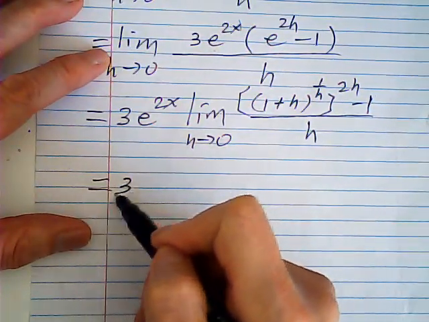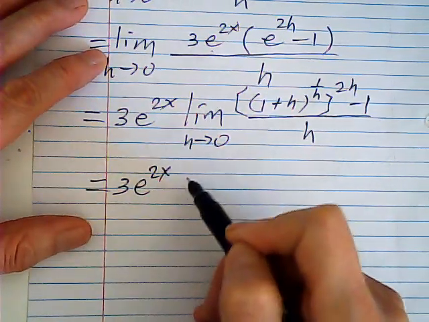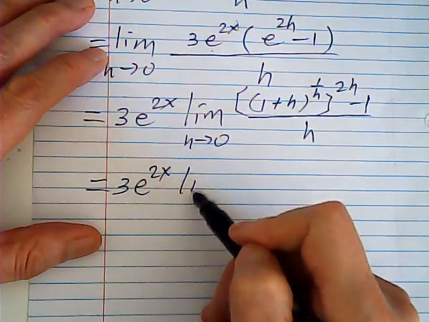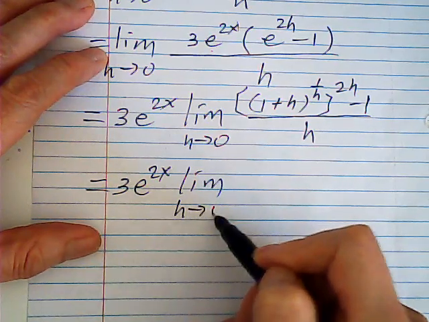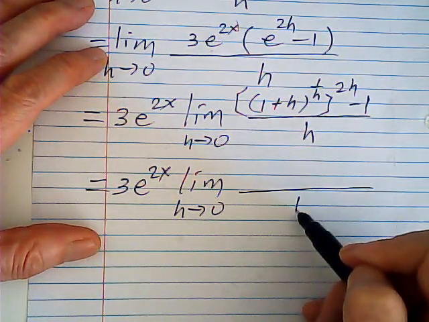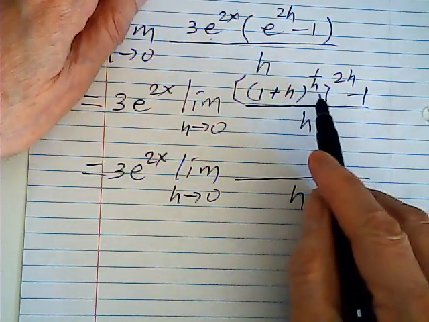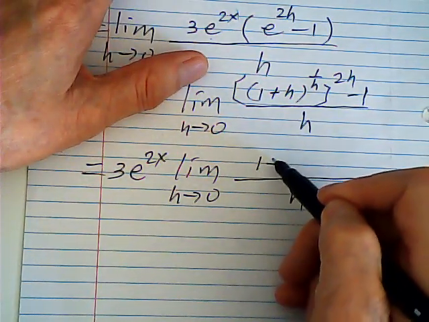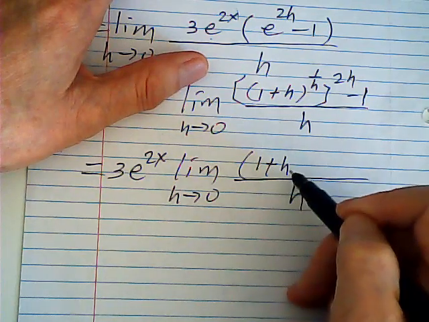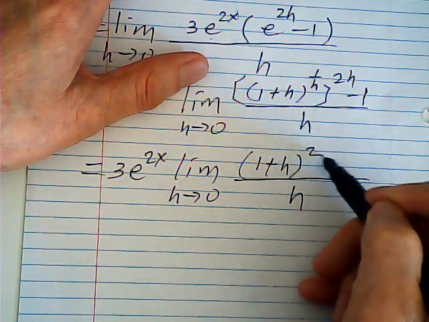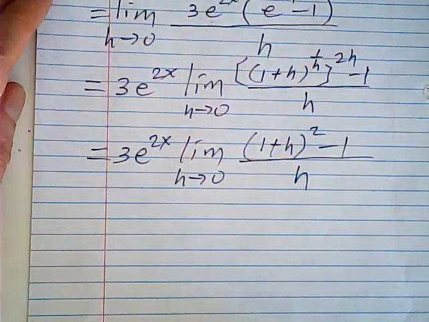Then this is equal to 3e to the 2x times the limit as h goes to 0 of, over h. Now I can simplify: this one becomes 1 plus h squared, minus 1.